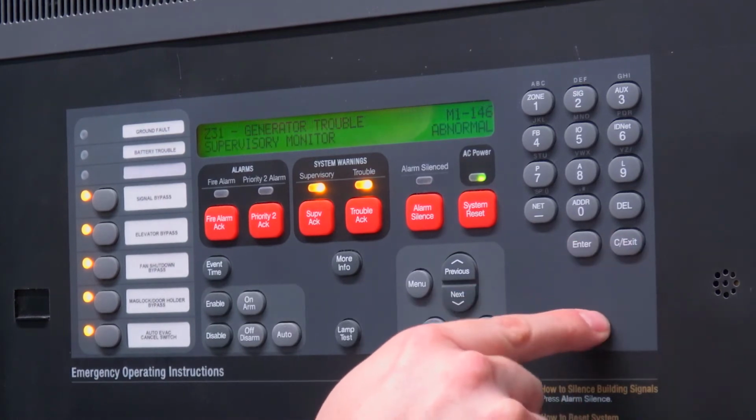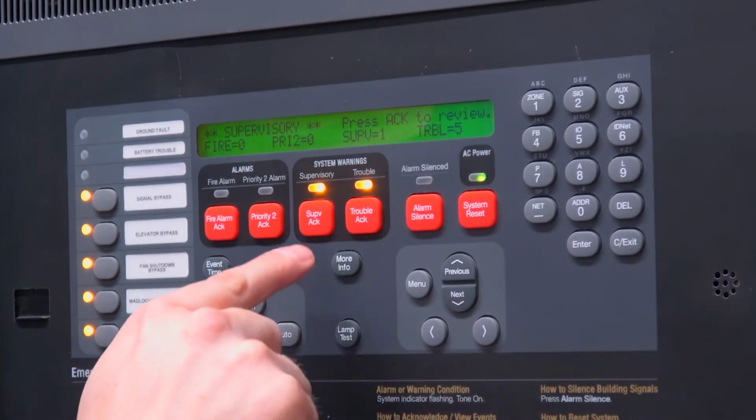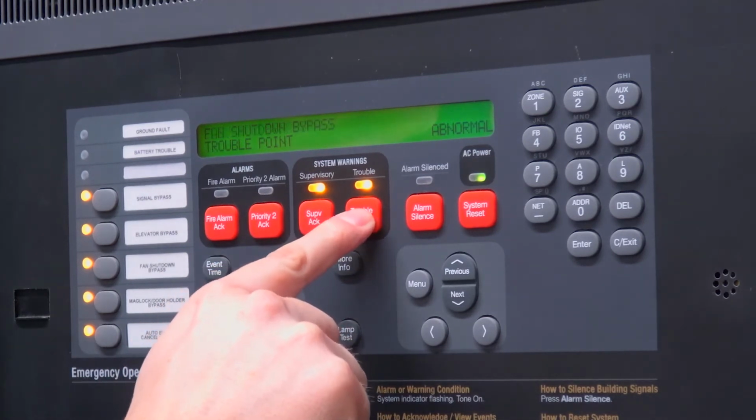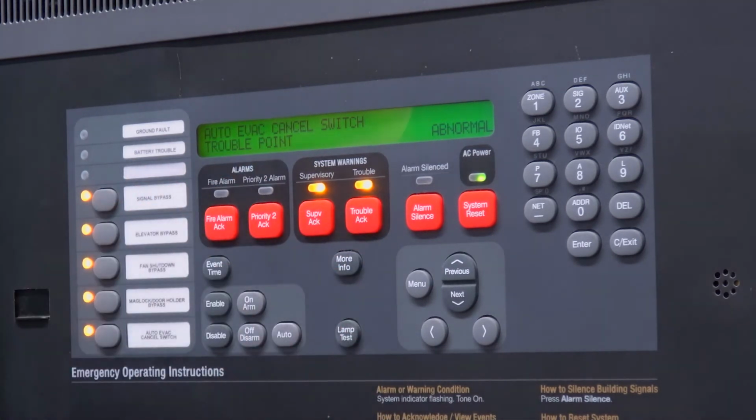So we can kick back to our main screen here. What we have is our generator still in trouble, obviously. We still have our bypasses on, and we still have our auto evac cancel switch on. So what we can do now is take our bypasses off.